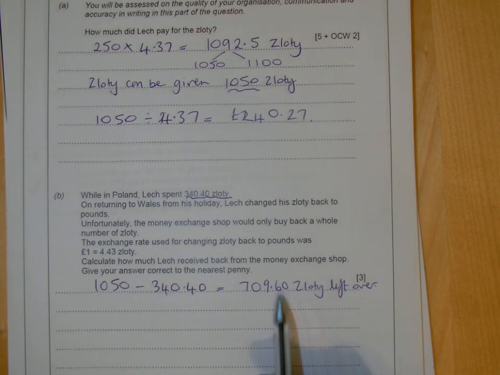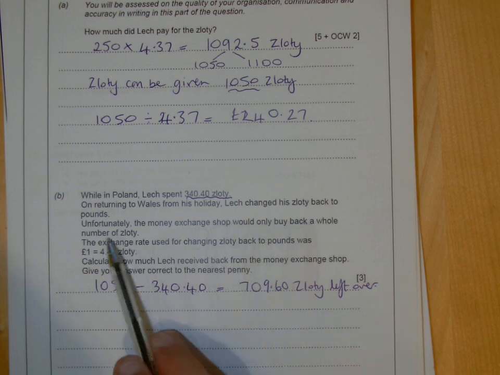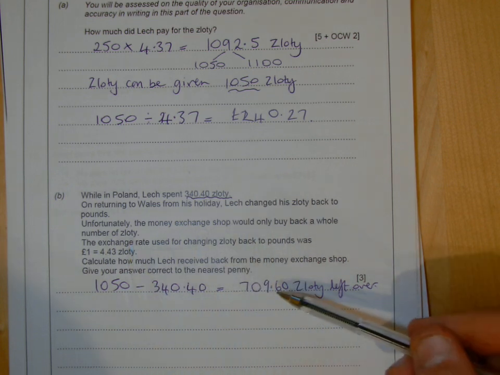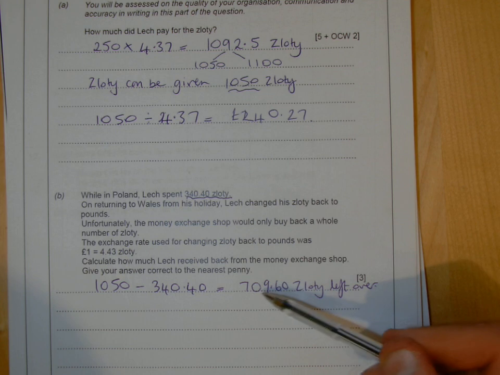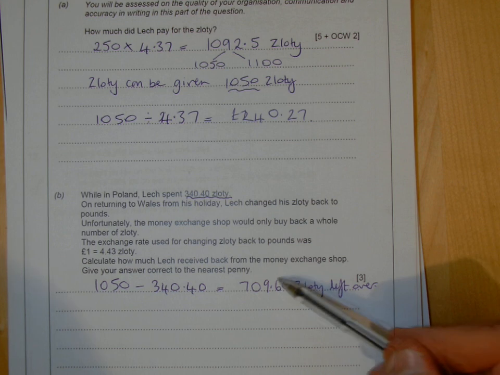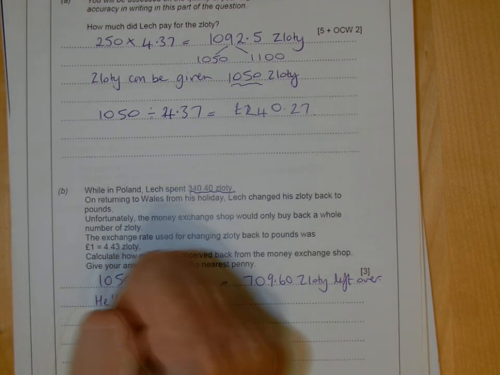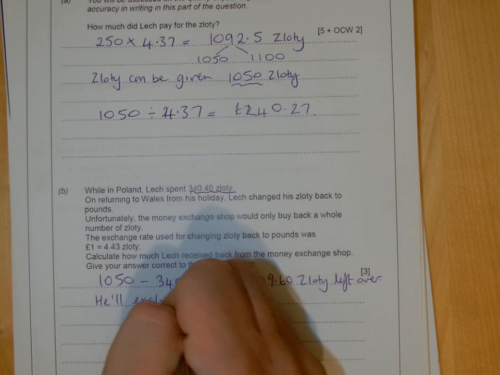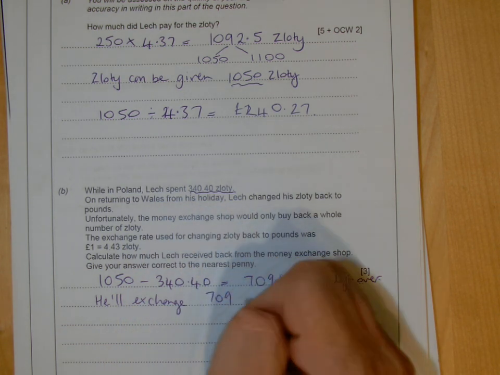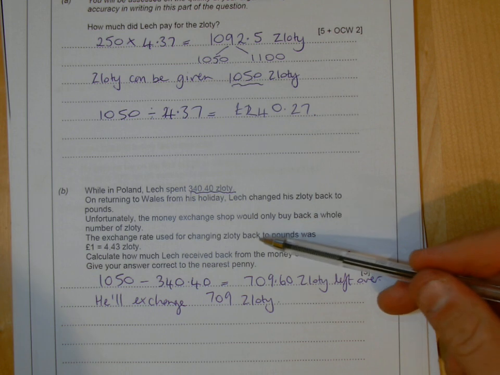So he goes to the exchange shop. But what does this say? The exchange shop would only buy back a whole number of zloty. So that means there'll be the 709 zloty. This 60, whatever it's called, whether it's 60 pence or whatever, they won't accept. So we're going to get rid of that. So he'll exchange 709 zloty using that exchange rate there.